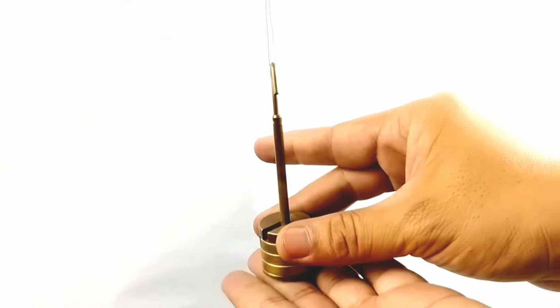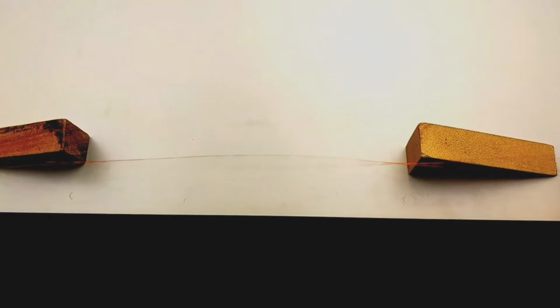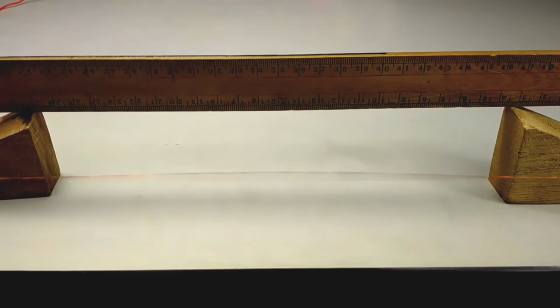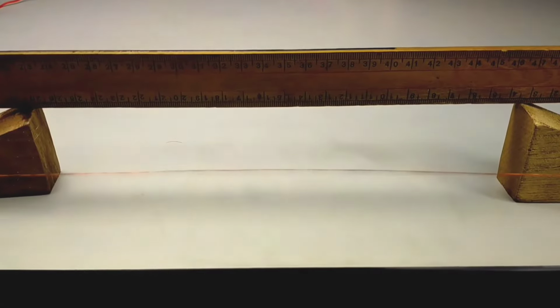Add mass and repeat the measurement. You are going to repeat the experiment for different masses.